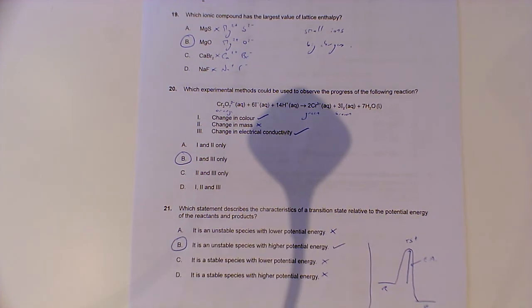Okay. You can't isolate transition states. They're very, very unstable. They're not intermediates like a carbocation in the SN1, for example.